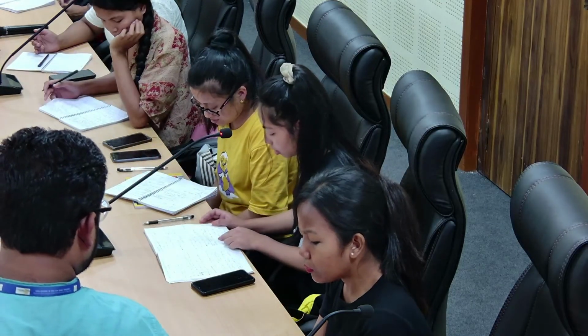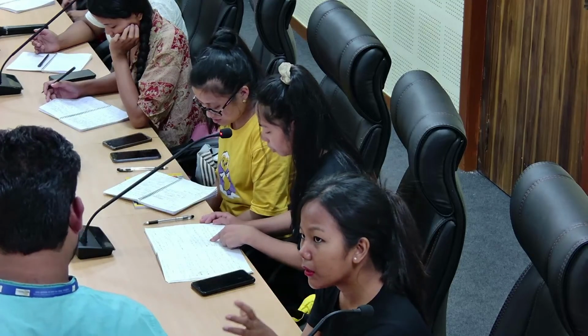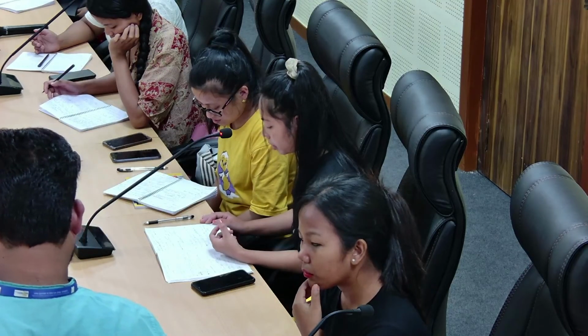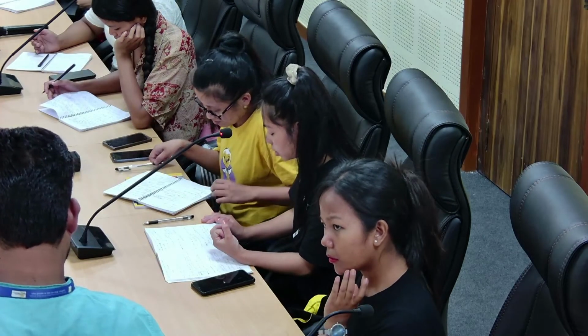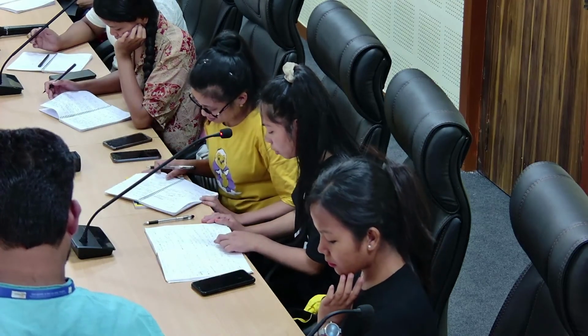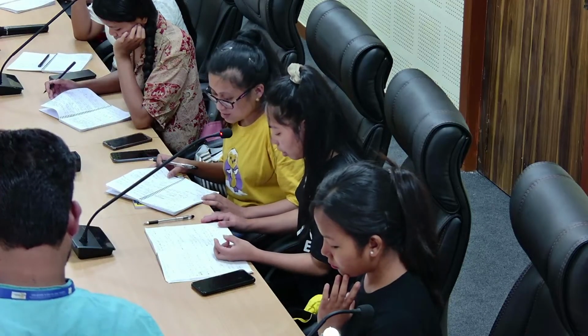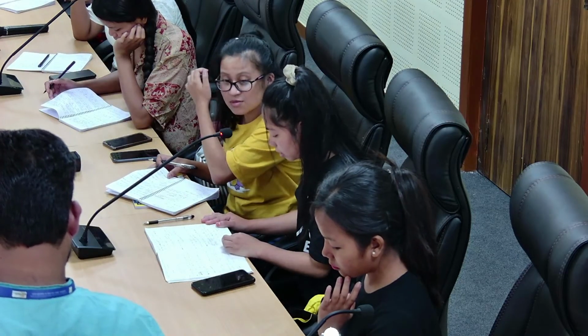Can you draw a polygon here? The features present in the crop, we are going to collect the data. Sir has taught us the qualitative and quantitative.